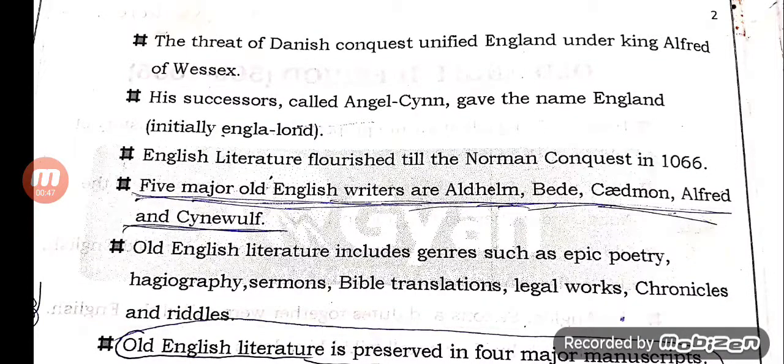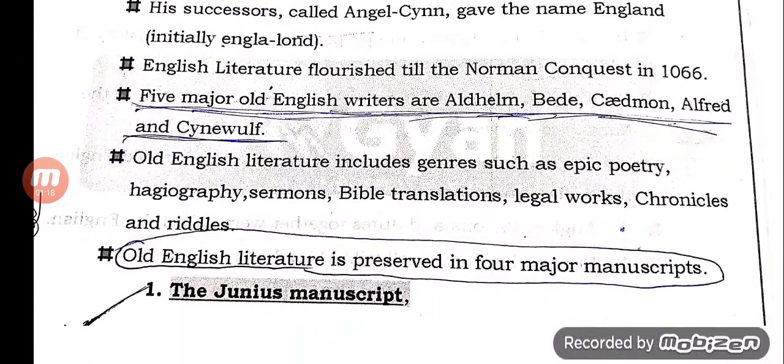The threat of Danish conquest unified England under King Alfred of Wessex. His successors gave the name England. English literature flourished till the Norman conquest in 1066. Five major Old English writers are Aldhelm, Bede, Caedmon, Alfred, and Wulfstan.